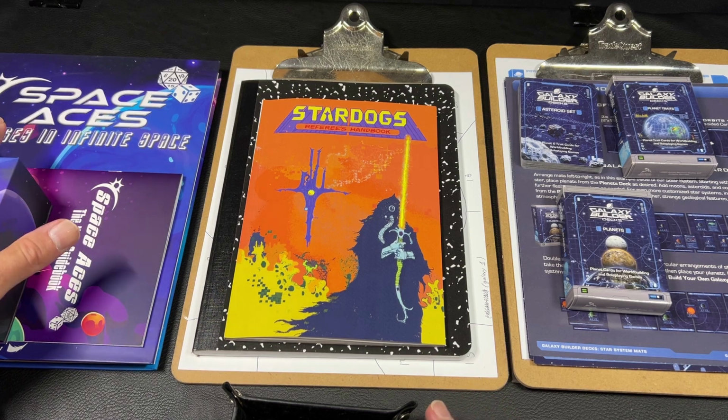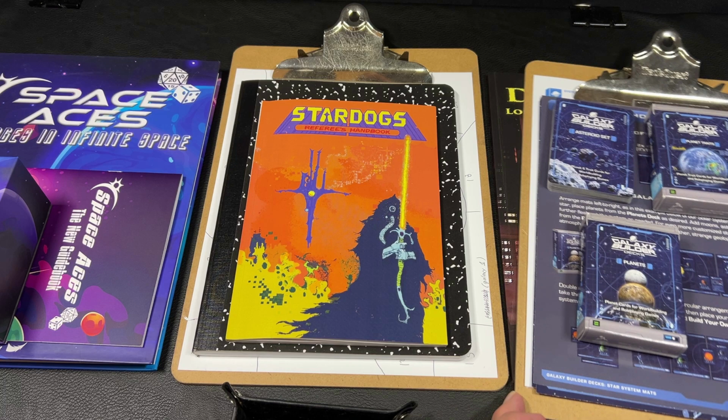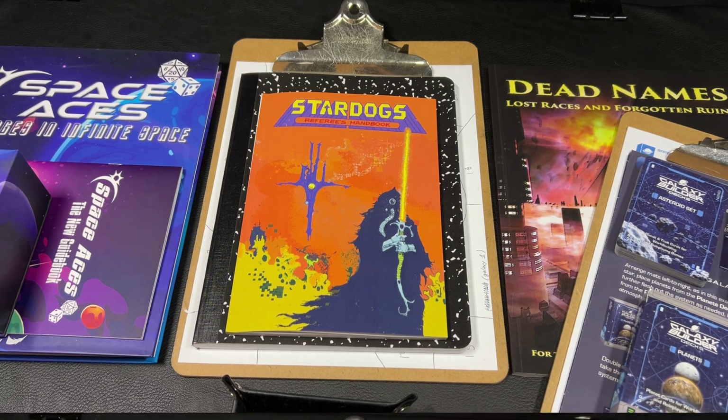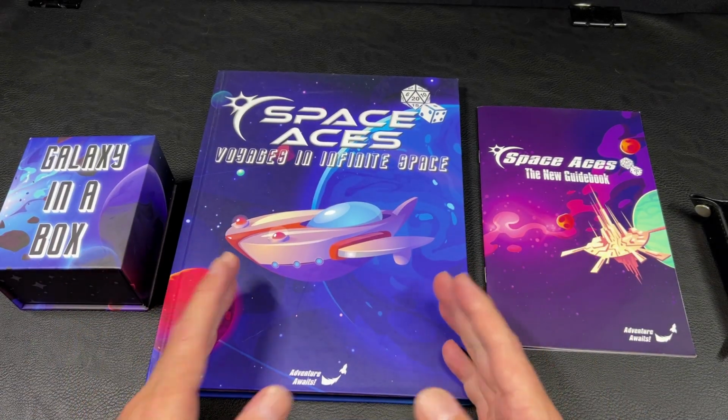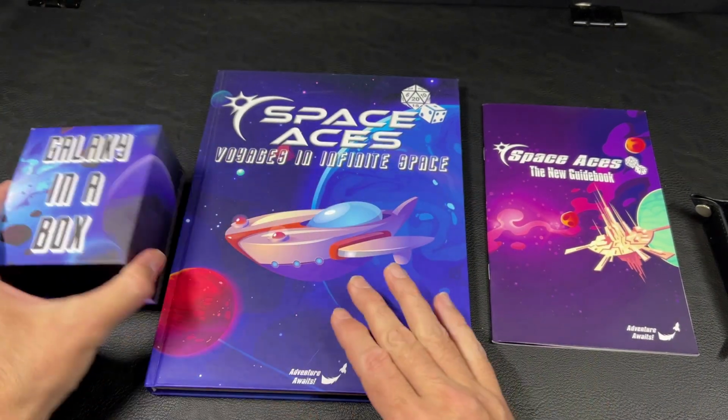So let's start with Space Aces, and then we'll go to Star Dogs. We'll finish up with Galaxy Builder, and then we'll also take a look at Dead Names. Okay, first up, we'll take a look at Space Aces, Voyages in Infinite Space, the new guidebook, and the Galaxy in a Box.